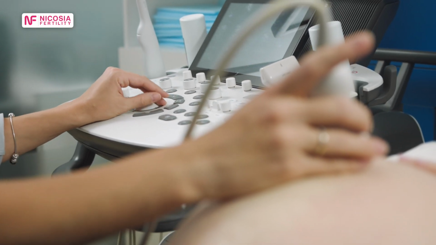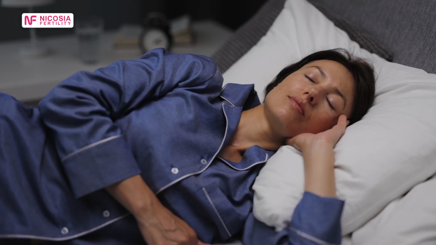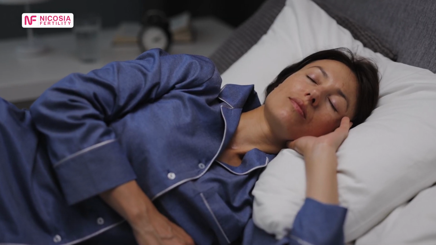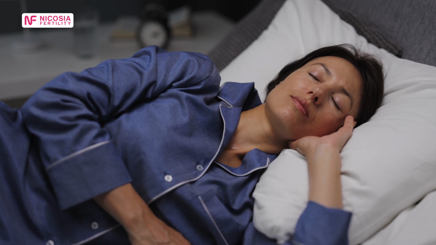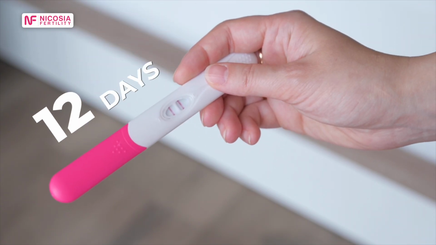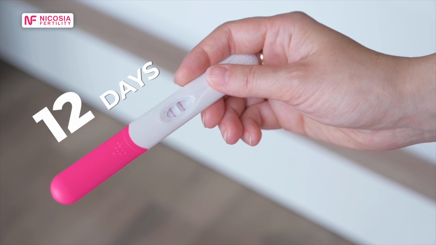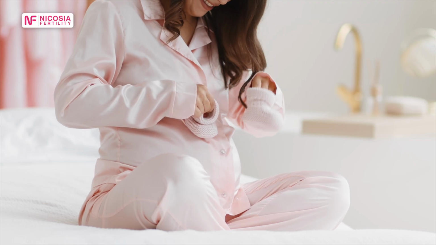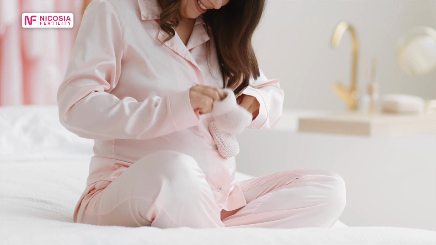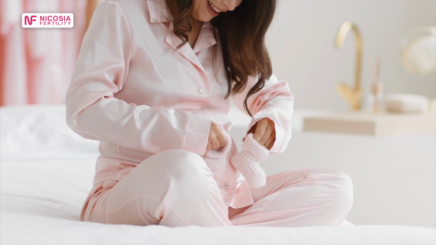The patient can typically return home immediately afterward and resume normal activities, avoiding strenuous exercise or any high-risk activities. A pregnancy test is then scheduled 12 days after the transfer to determine if the implantation was successful and pregnancy has occurred.